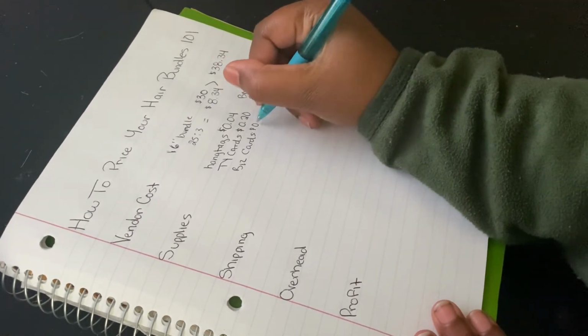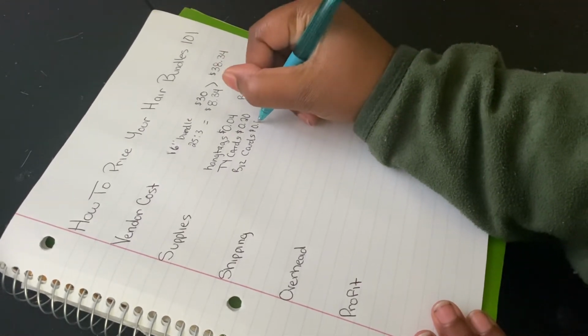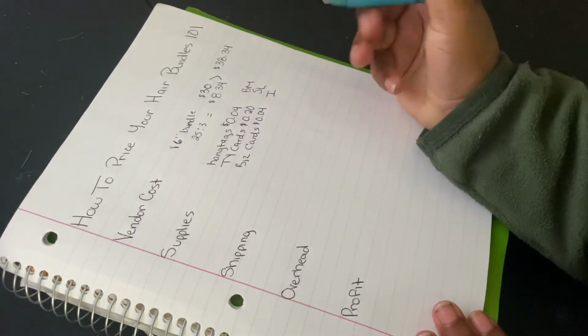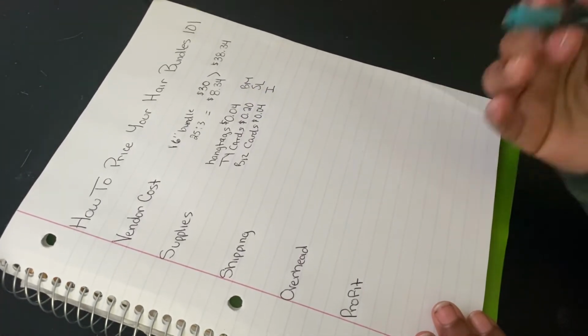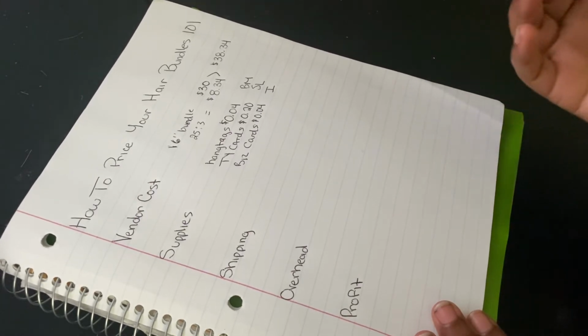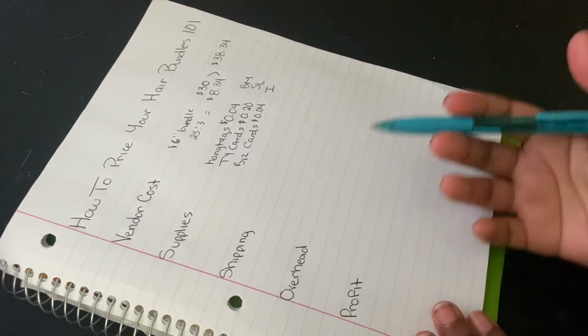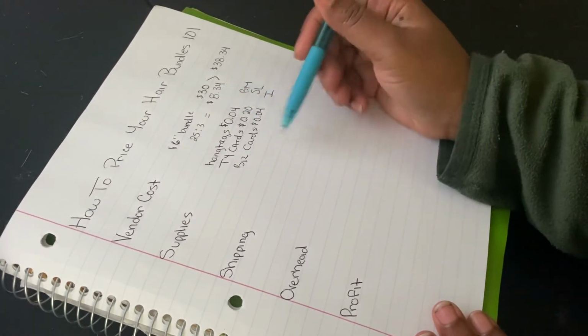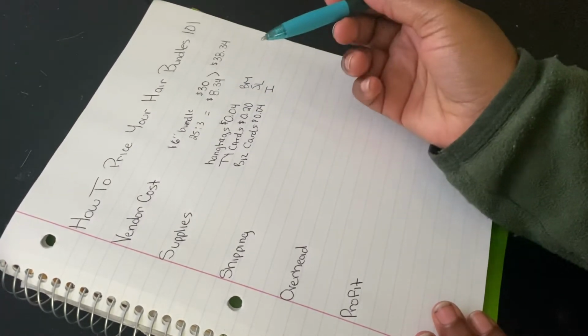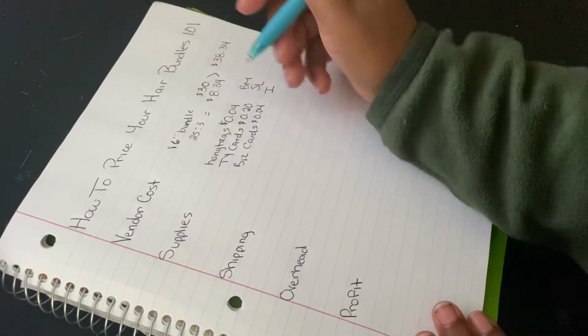It depends on how much your supplies are going to come up to. Of course, these numbers are going to look different depending on where you're getting your supplies from and how much things are costing you. You want to make sure that you divide it by the total amount that you're getting, so you know exactly how much to include with your pricing. So I'm going to go ahead and fill in the rest of this.